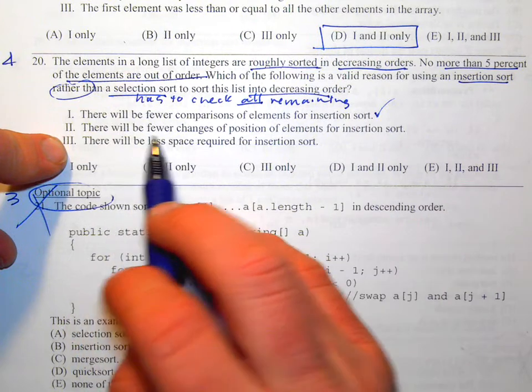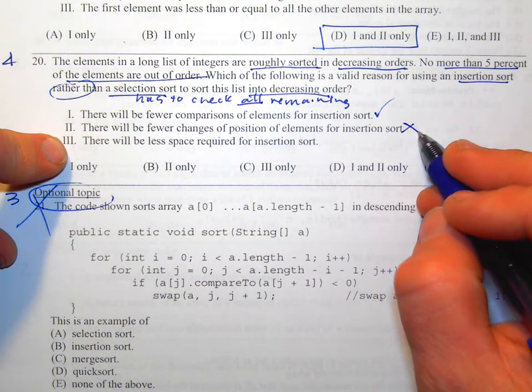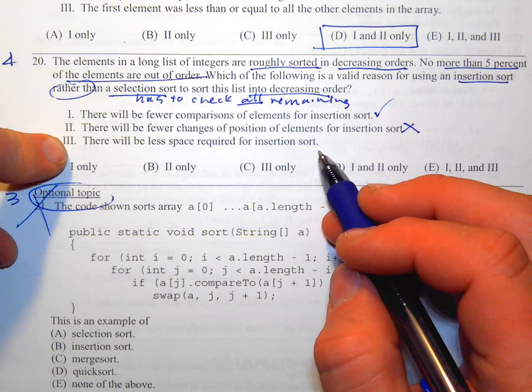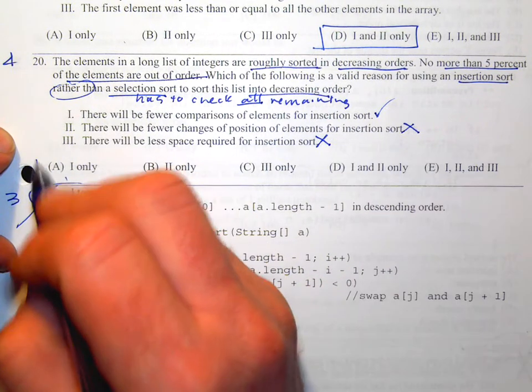There will be fewer changes in position, not necessarily differences in changes in position. There will be less space required. No, space isn't the issue here. So it's going to just be one.